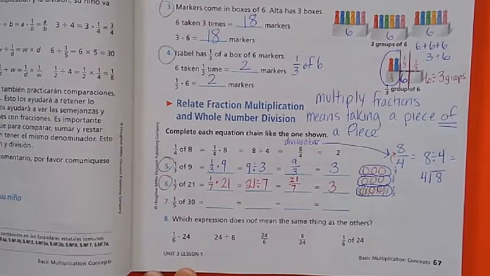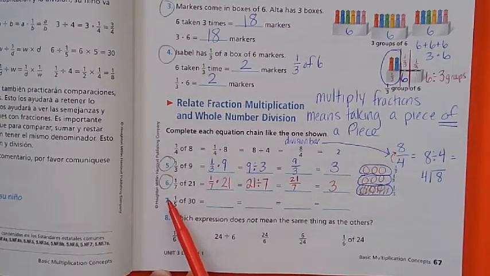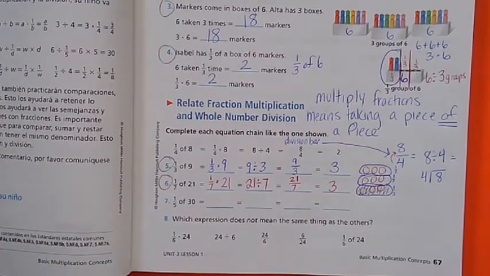You're going to go ahead right now and please do number 7 and number 8. You can check your answers on the next slide.